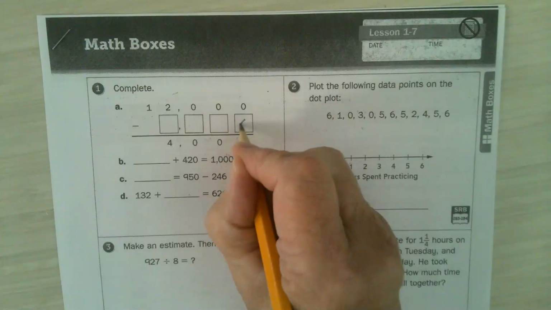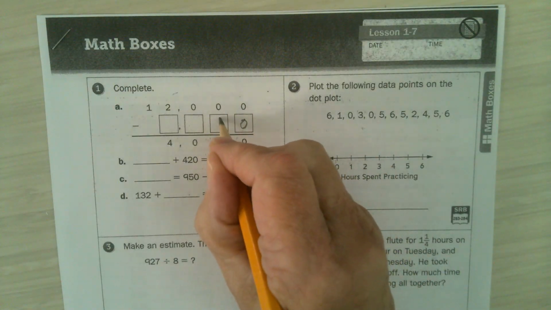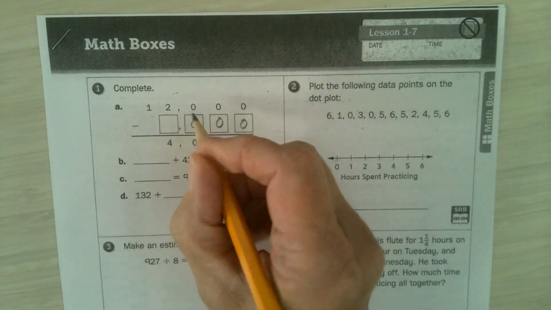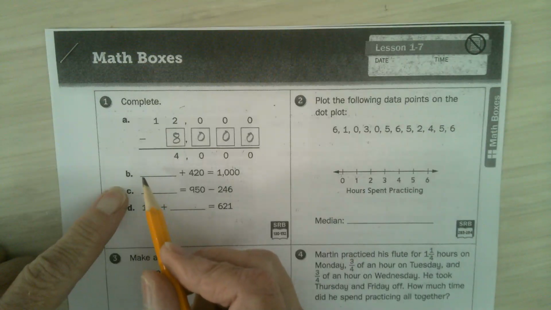0 minus 0 is 0. 0 minus 0 is 0. 0 minus 0 is 0. 12 minus what is 4? Yes, 8. And does everyone have 8,000? Yeah. If you don't, fix it. Nice job, class. In letter B, what do you do to figure out what to add?